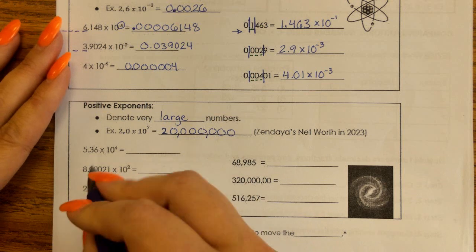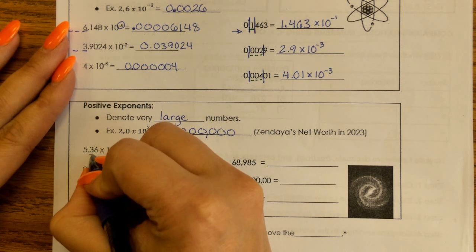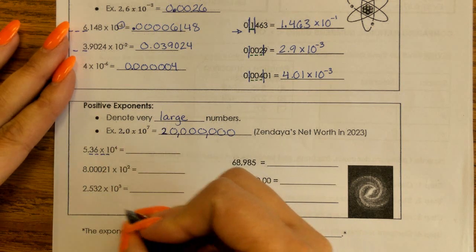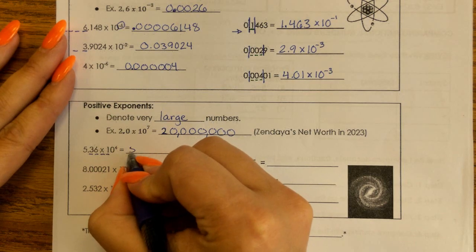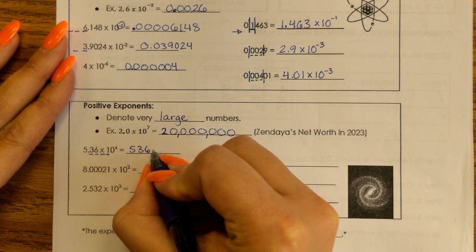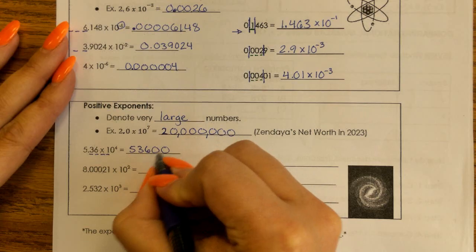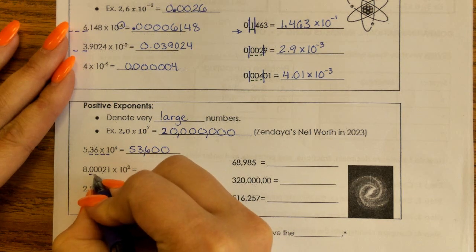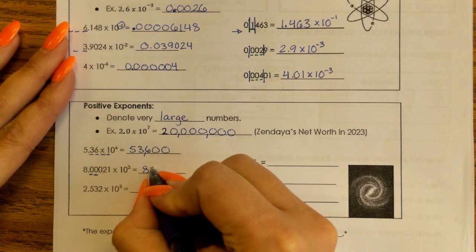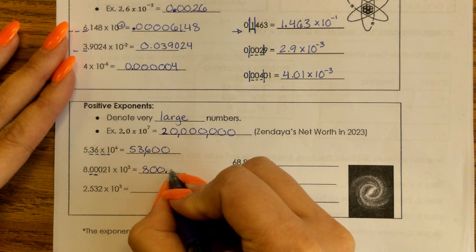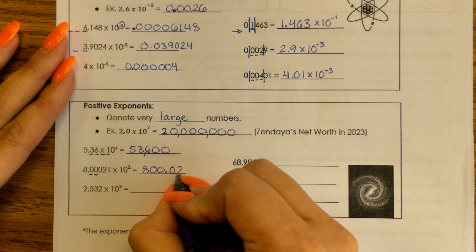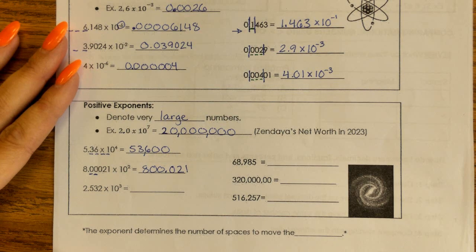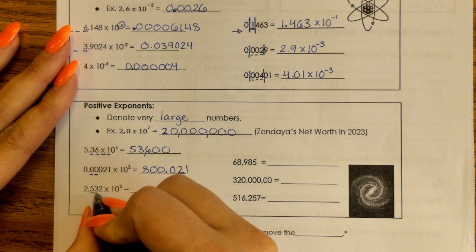Let's try the next one. I'm moving 4 spaces to the right. 1, 2, 3, 4. Any space that doesn't have a number becomes a 0. So 5, 3, 6, and I've got 2 more spaces. This one's moving 2. 1, 2. 800. And then I've still got 0, 2, 1. This one's moving 3. 1, 2, 3.